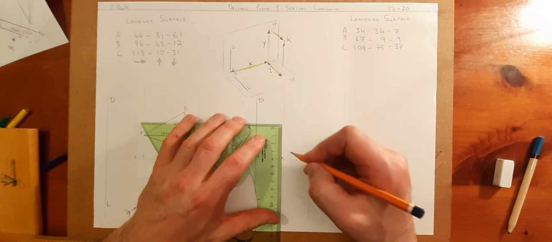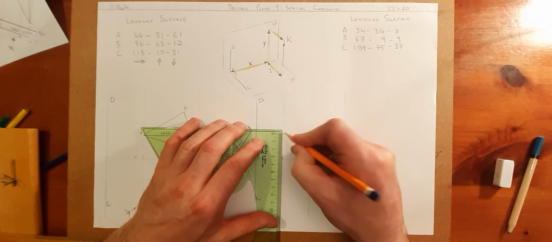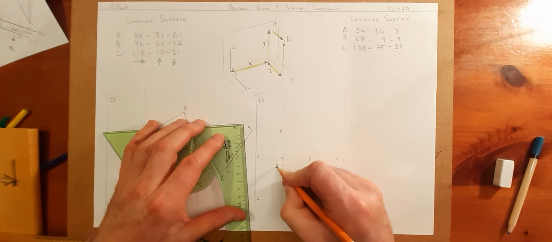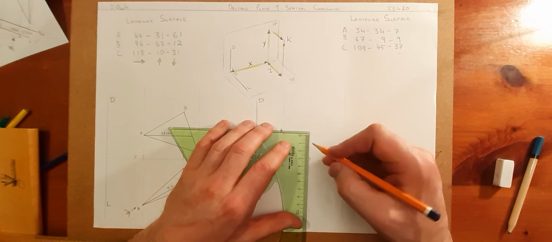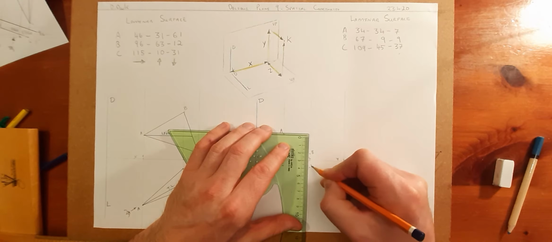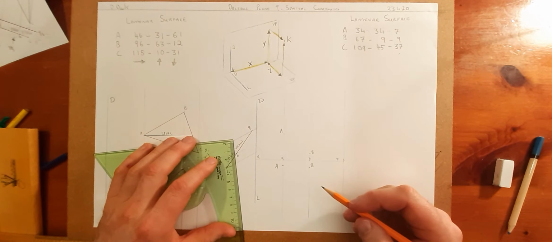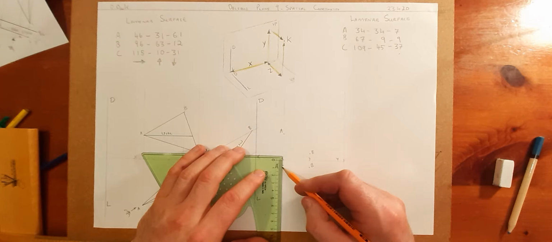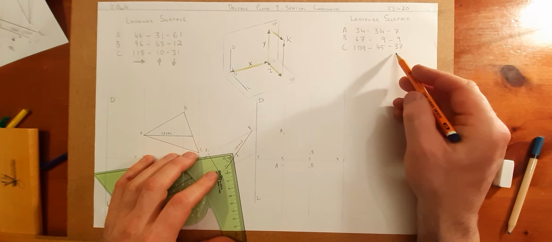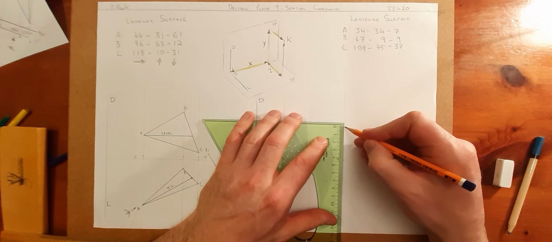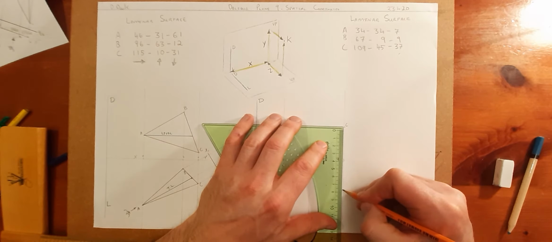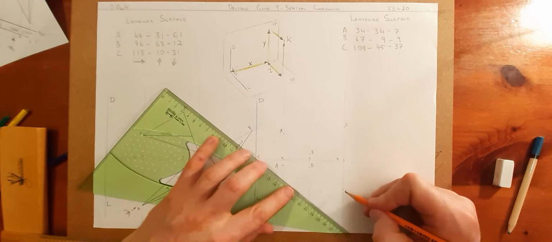Now A up 34, down 7. B up 9, down 9. And sorry, no, A should have been down 30. Oh, it's down 7, that's right. And C up 45, down 37. And we'll join them up again.